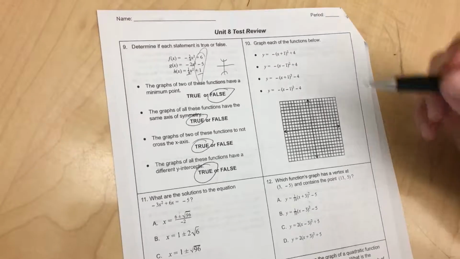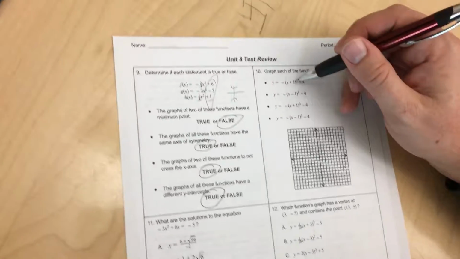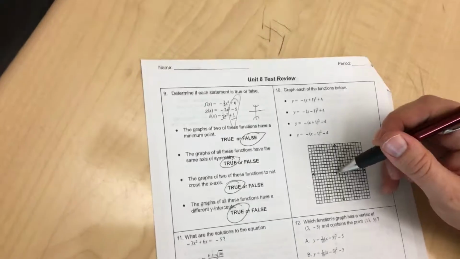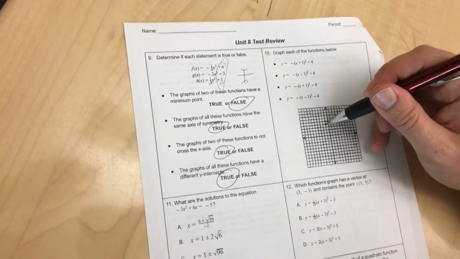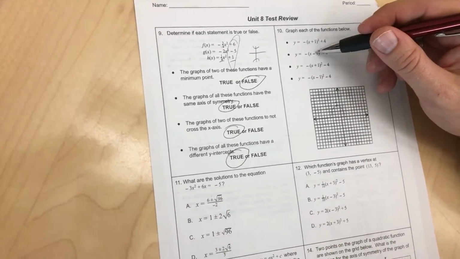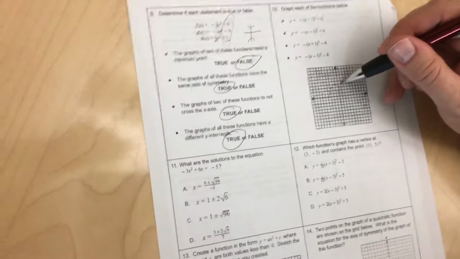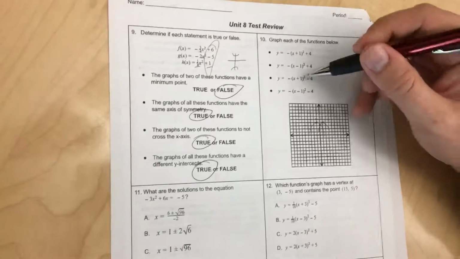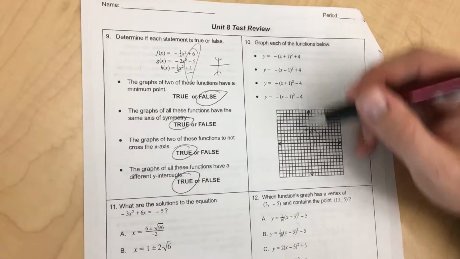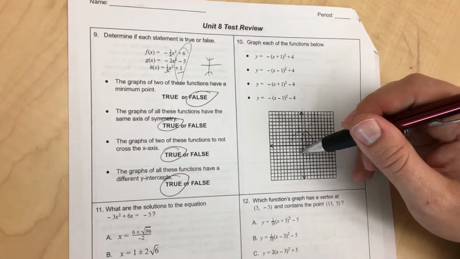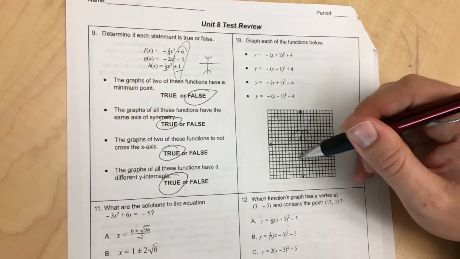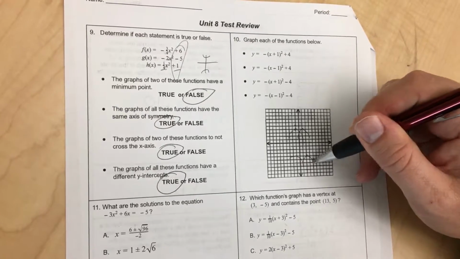Graph each of them. Again, this is going to be kind of on you. The x plus 1 means it moves 1 to the left, and then up 4, so it's going to be here and then down. This one would be 1 to the right and up 4, so it'd be over here, but the same graph. The plus 1 would be 1 to the left, down 4. 1, 2, 3, 4. So it'd go like this, and then the other one would be over here, kind of like this.